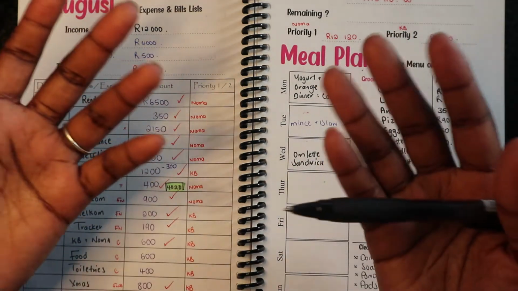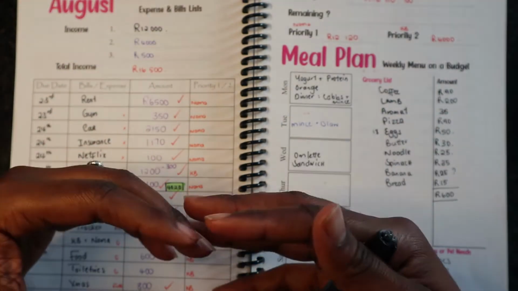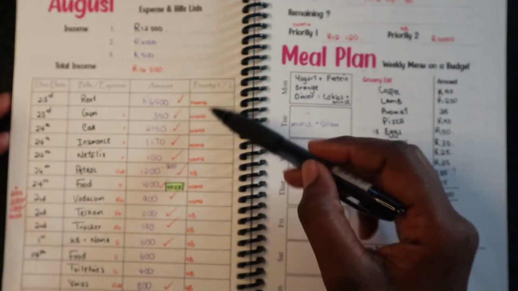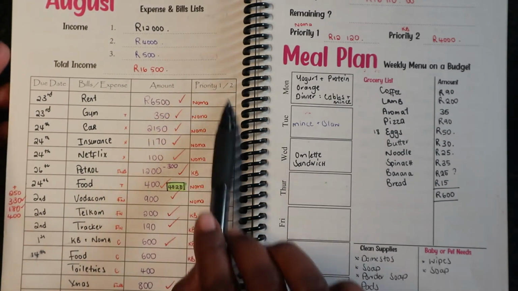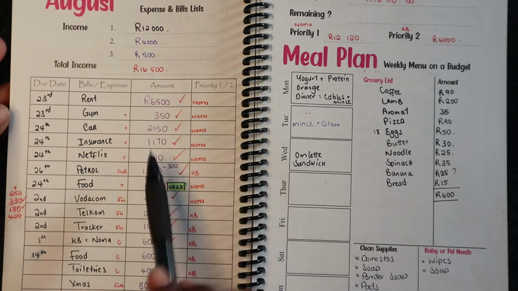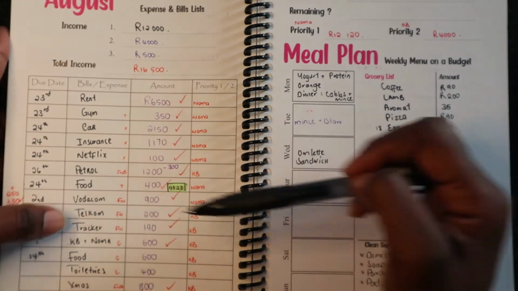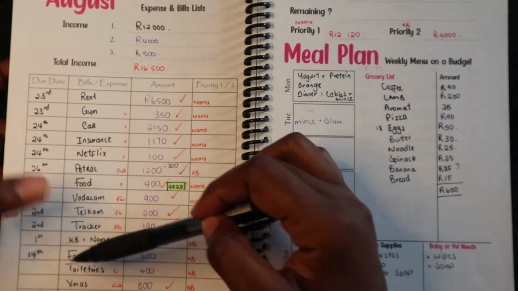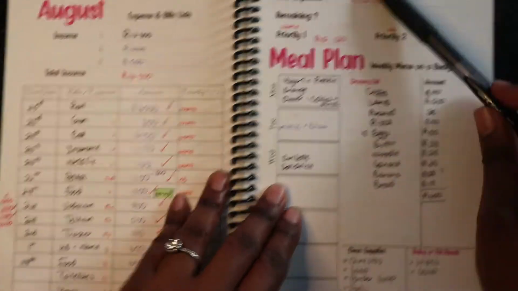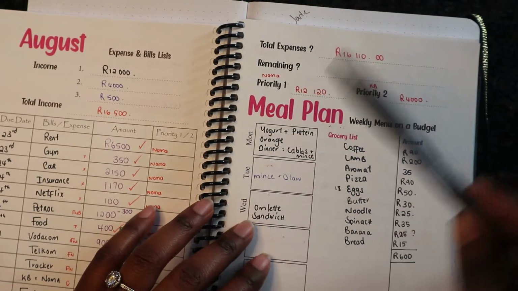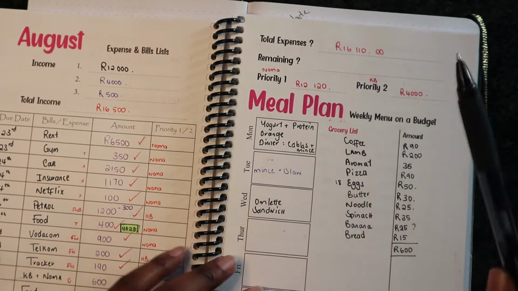So if you do have a joint account and you're married, then you're not going to state priority 1 or priority 2, because everything is coming out of one card anyways. So for example, rent, 6,500 is coming out of Norma's card. The gym is coming out of Norma's card, etc. Petrol is coming out of KB's card, the Wi-Fi, KB's card, our car tracker, KB's card, etc. And then here you're going to write your total amount of expenses and how much is coming out of card number 1 and card number 2.